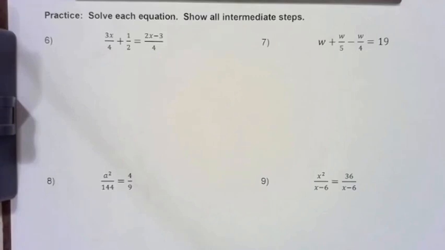Let's go ahead and do some practice solving equations that have fractions in them. Remember, we want to clear the denominators by identifying the least common multiple of the denominators and then multiplying each side by that least common multiple.